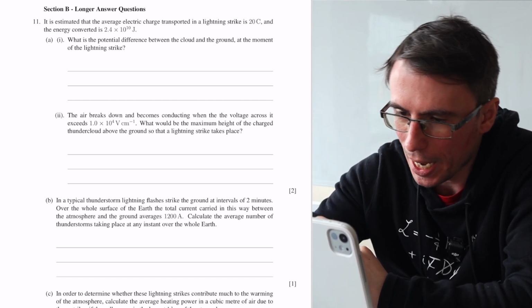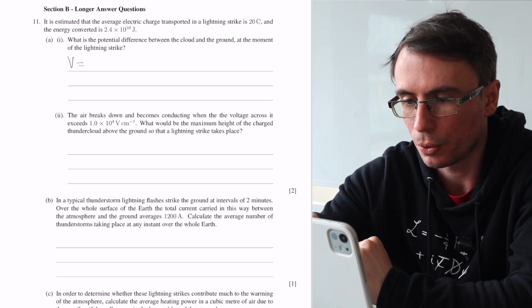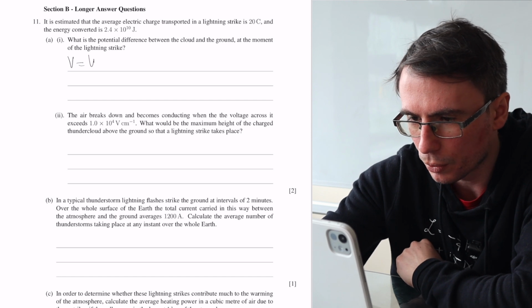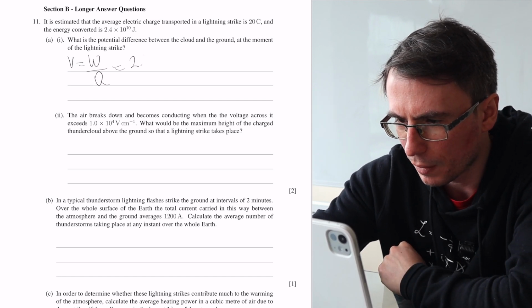Okay, so we're given energy and we're given charge, so we know that voltage or potential difference is just equal to W over Q, the energy per unit charge. So what is that going to give me?